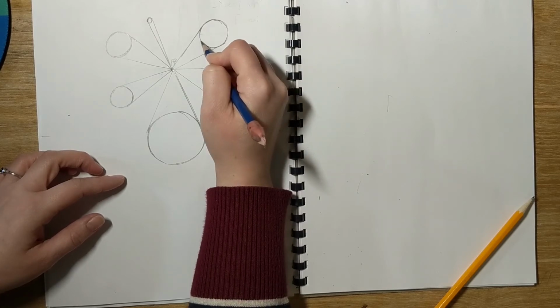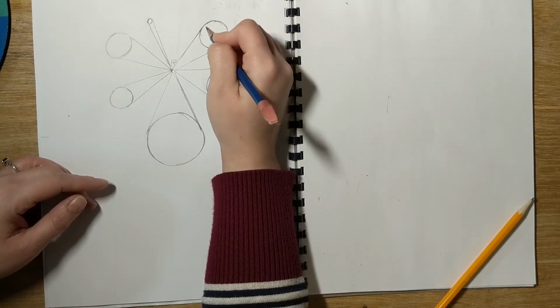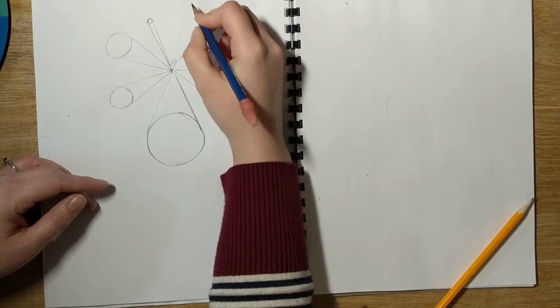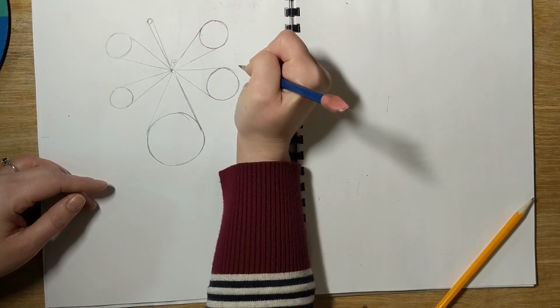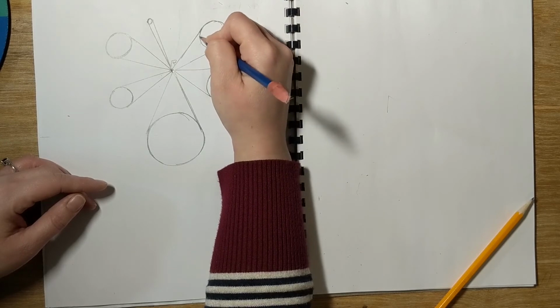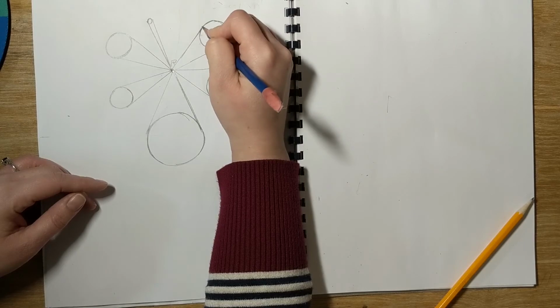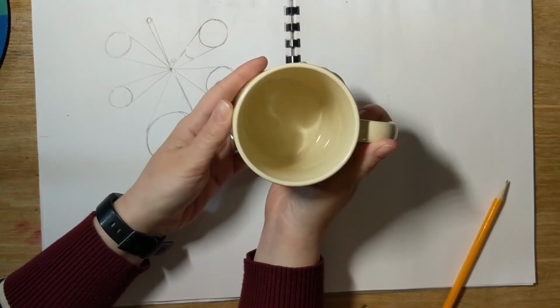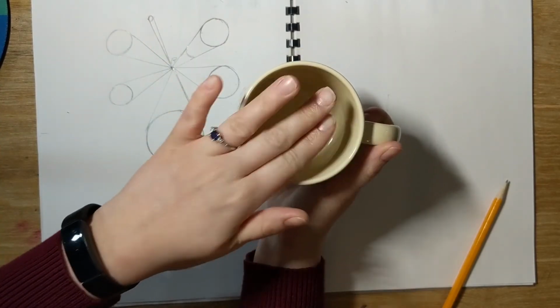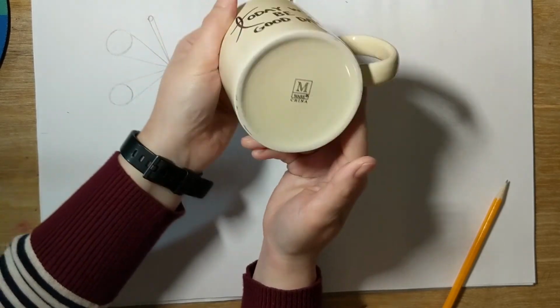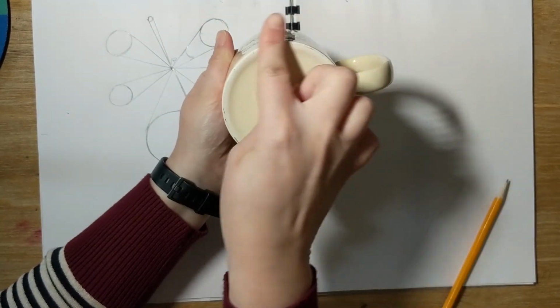Now we have these cylinders that are coming at us. They're getting bigger as they get closer to the edge of the circle, and then they're getting smaller as they go back into the distance. We're going to close these off and turn them into cylinders. If you look at a coffee cup, the top of the cylinder is the same as the bottom.